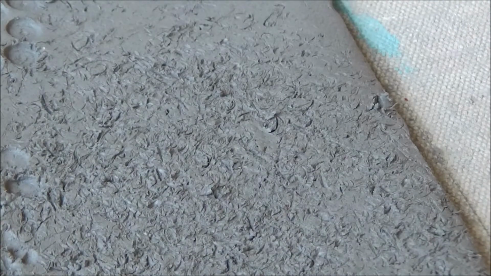So experiment with other things you see around the room. If you see something that you think might work as a texture, then go for it. Give it a try.